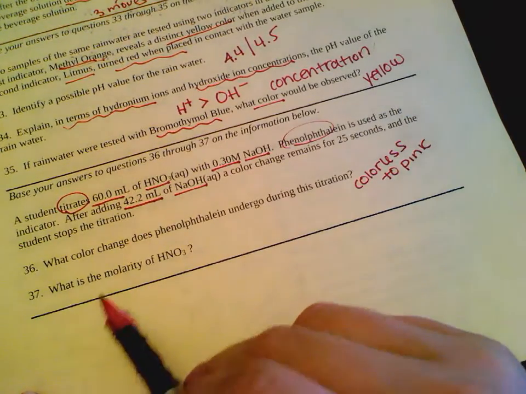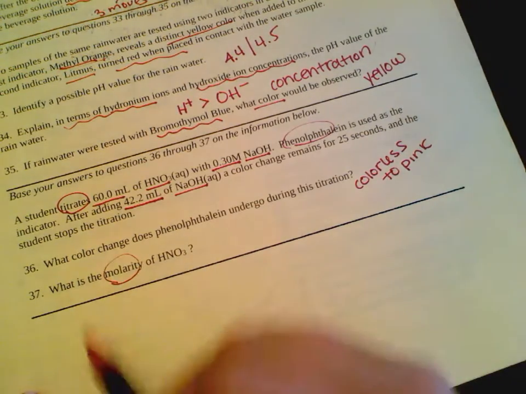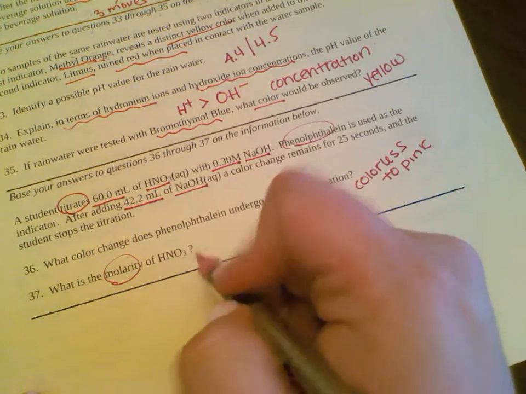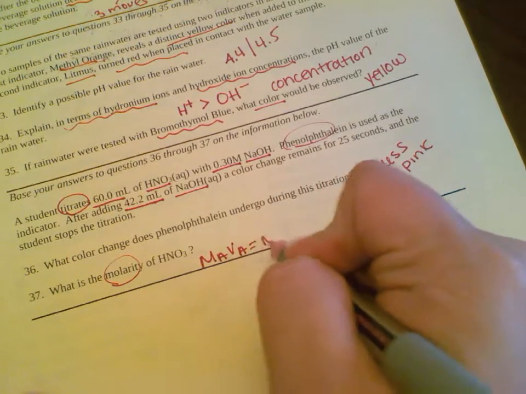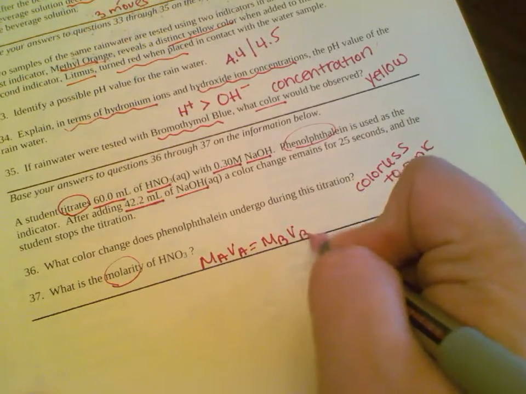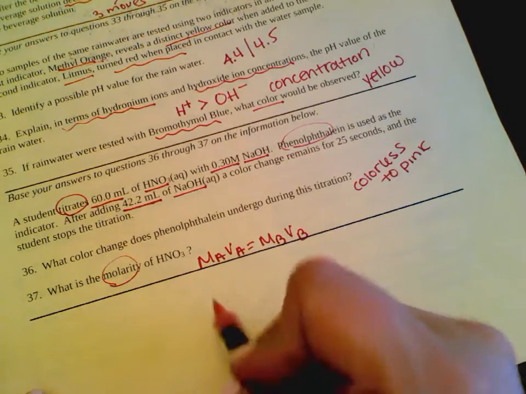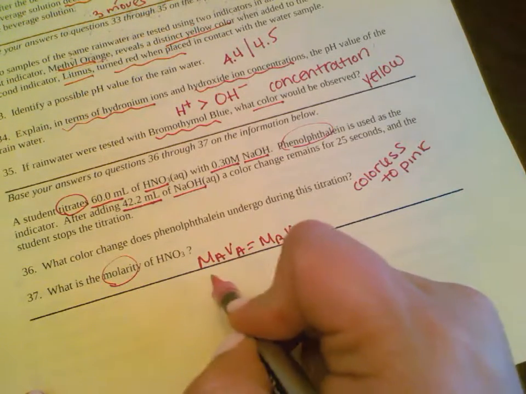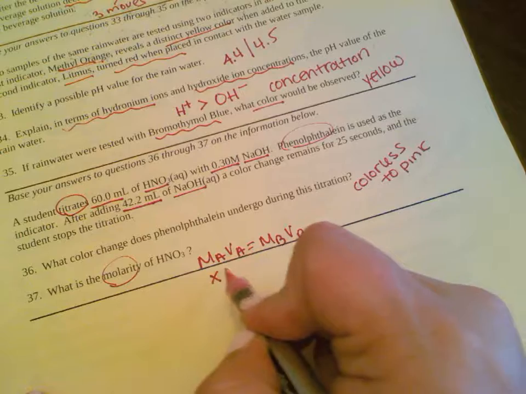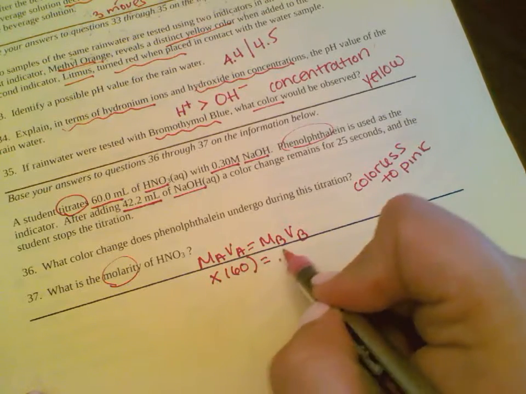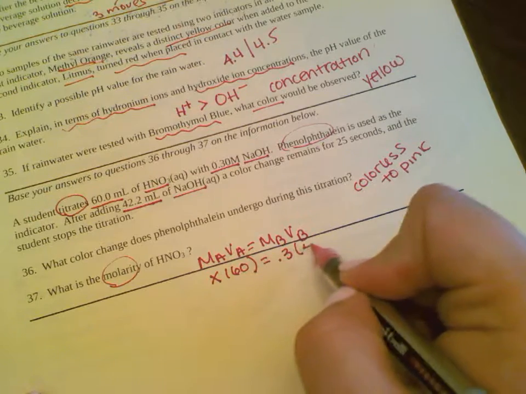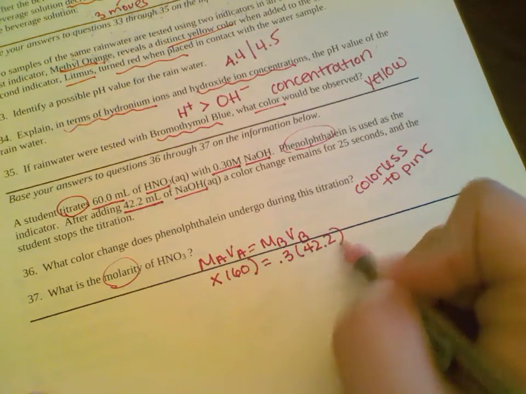37, what is the molarity of HNO3? Well, it's a titration, so MAVA equals MBVB. I'm getting that from Table T. My molarity of my acid, I don't know, but I know I use 60 milliliters. My molarity of my base is 0.3, and I know I use 42.2 milliliters.